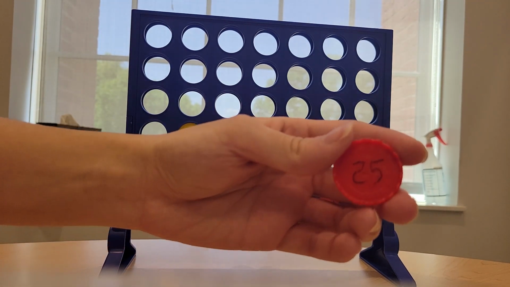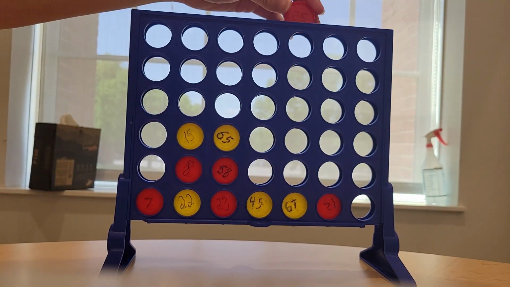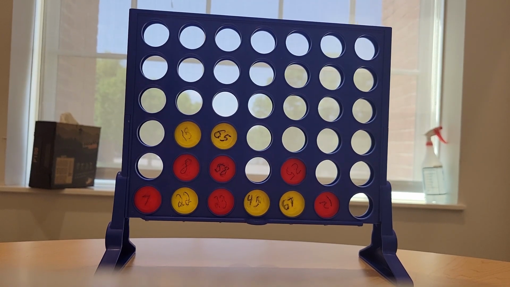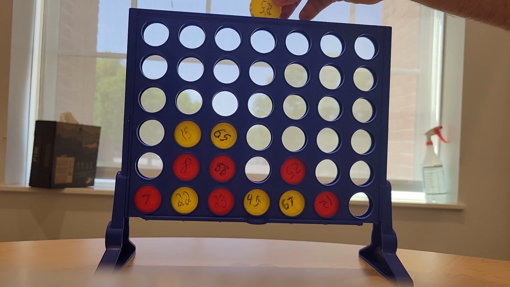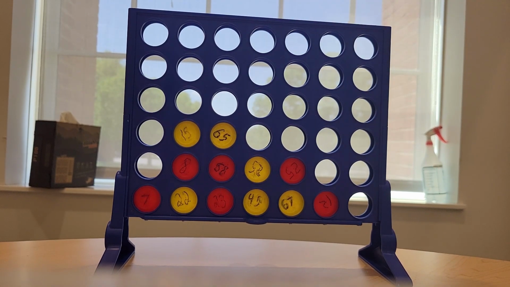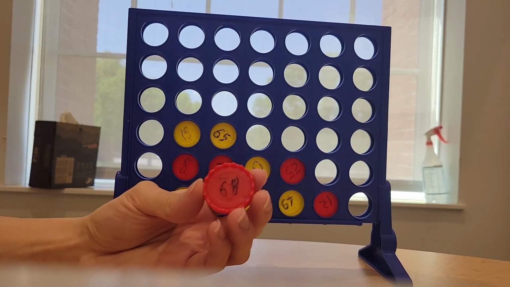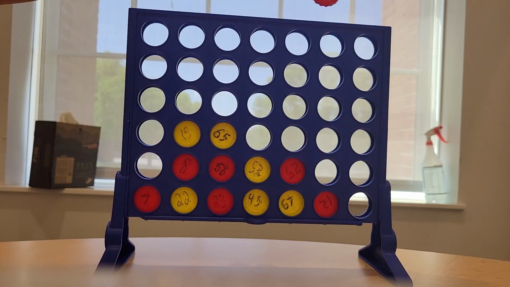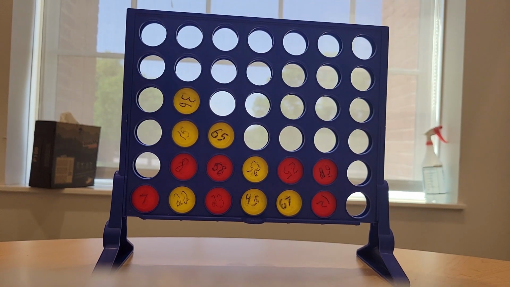25, which divided by 7 is 4. Alright, I'm going to block you off there so you can't get a Connect 4 with a 52, which divided by 7 will give you a remainder of 3. I'll go on top of my 12 with that 68, which divided by 7 is a remainder of 5. Now a 36 divided by 7 gives me a remainder of 1, and that's Connect 4!